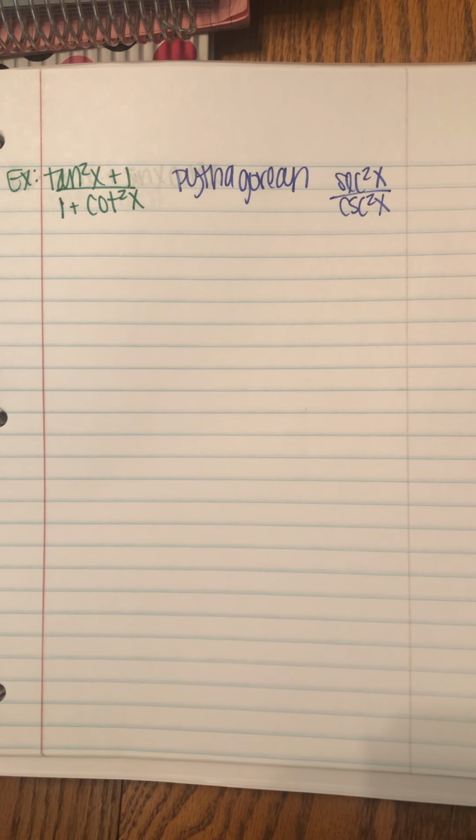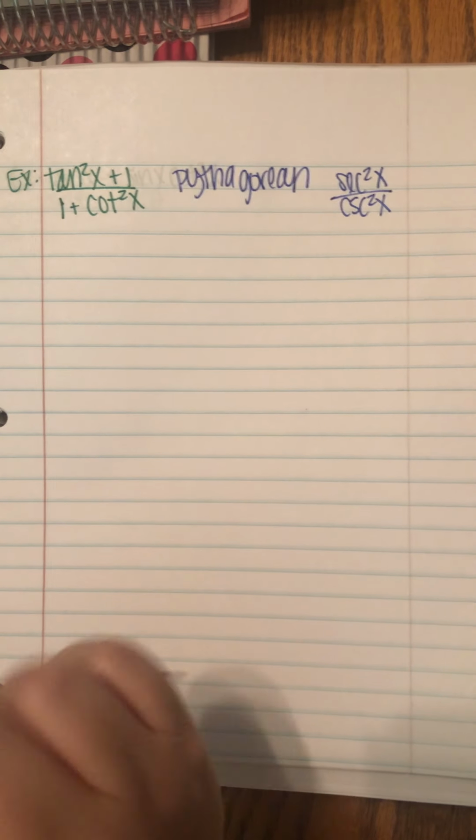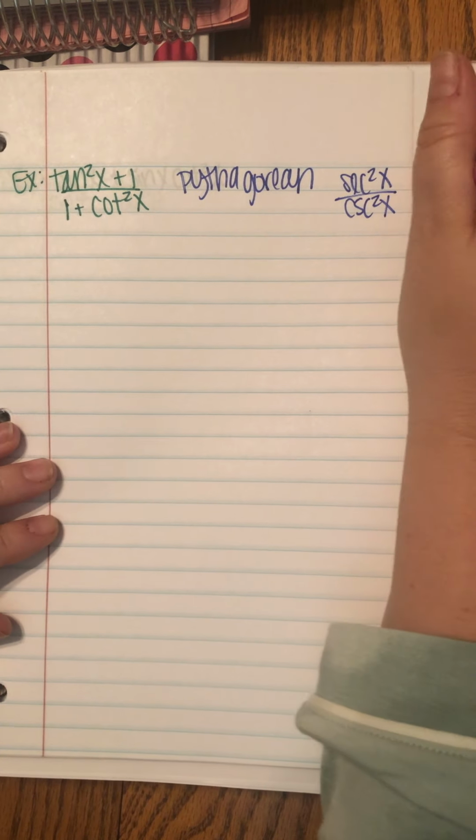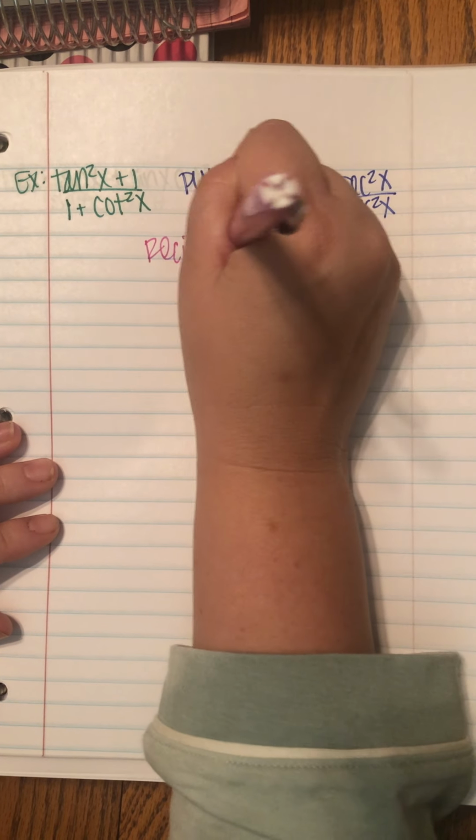And so from here, I'm thinking about what I can do to manipulate through this to make it simpler. And so I think about their reciprocals. Now, while the reciprocal identities are not squared, I can still write these as a reciprocal and square that. So let's see where that takes us.